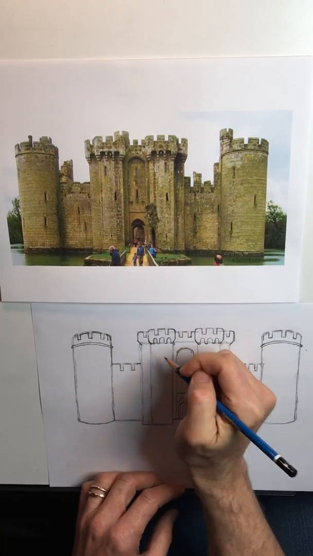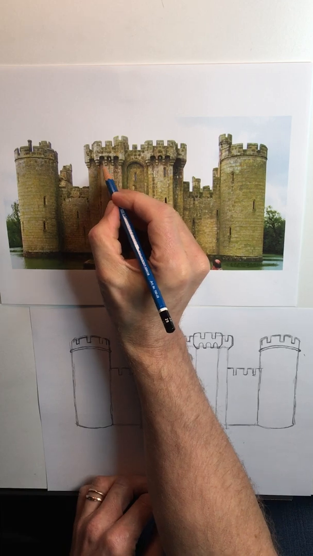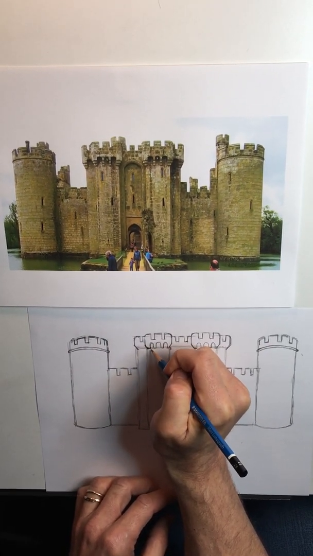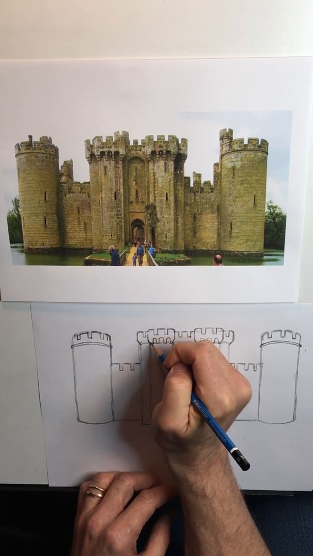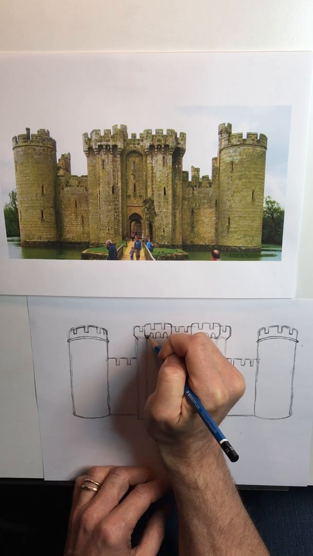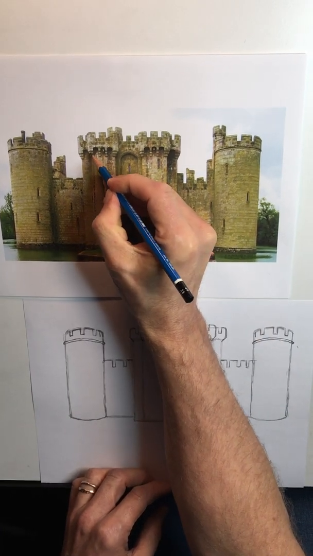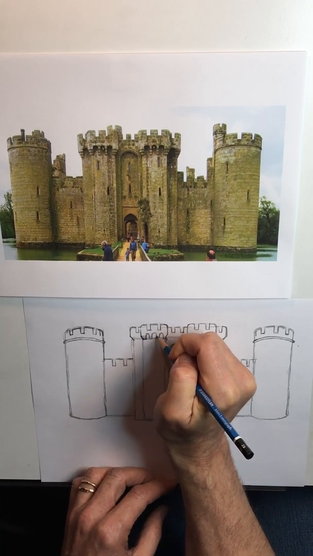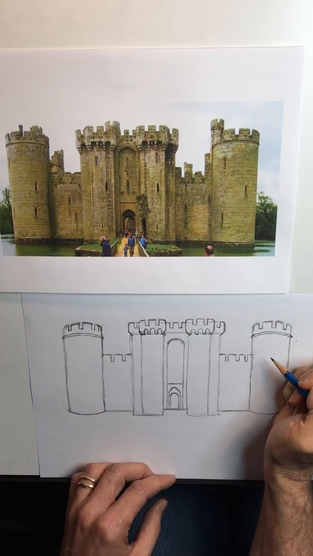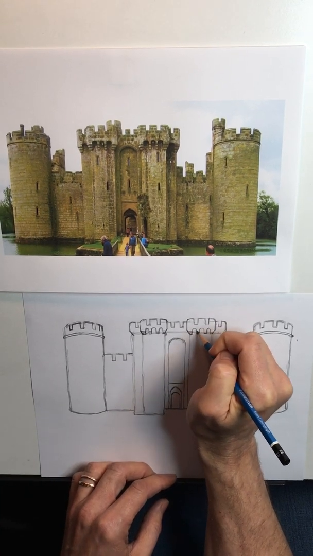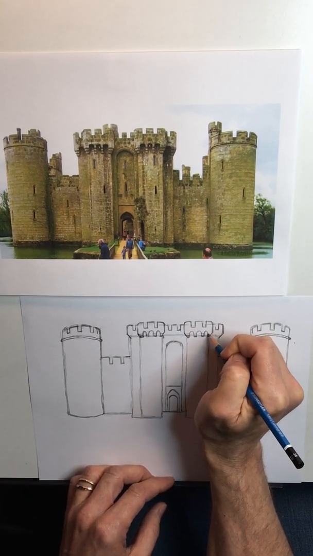All right. Now, what we're going to do is, right here, at the bottom of this first upside down U, we're going to put 1, 2 lines coming up like that. You see these little details here? 1, 2 here, 1, 2, 1, 2. Same thing here, 1, 2, 1, 2, 1, 2, 1, 2.